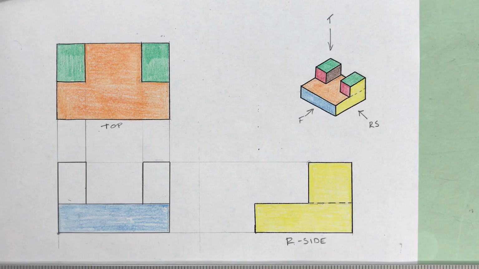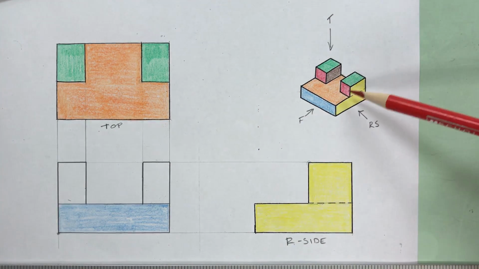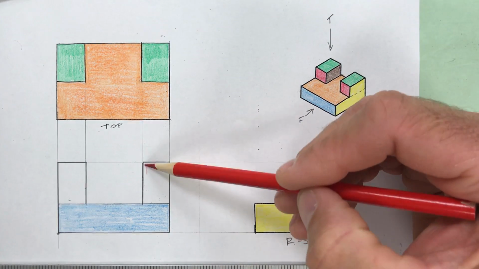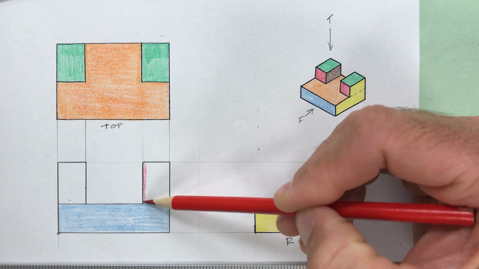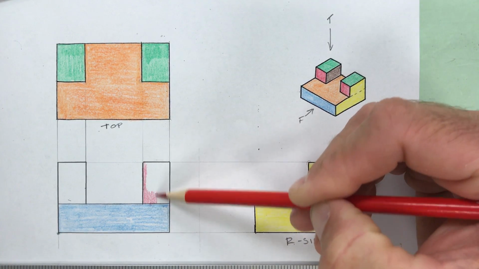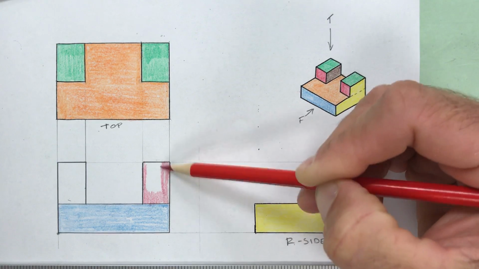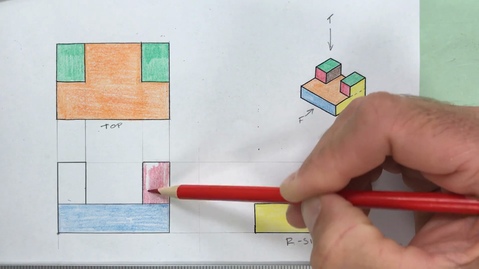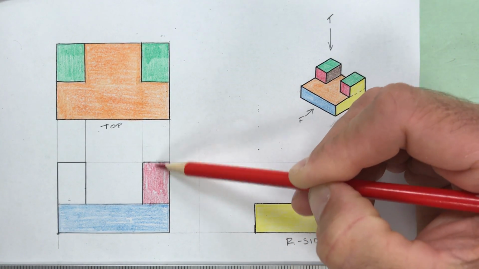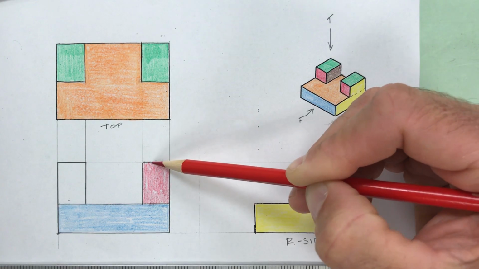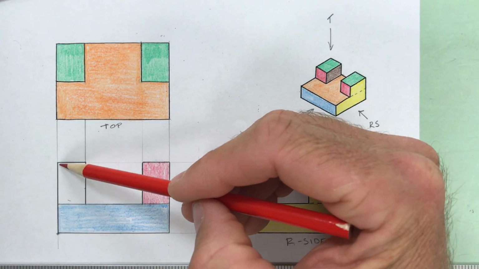Then we have two red surfaces. First red surface here. Second red surface.